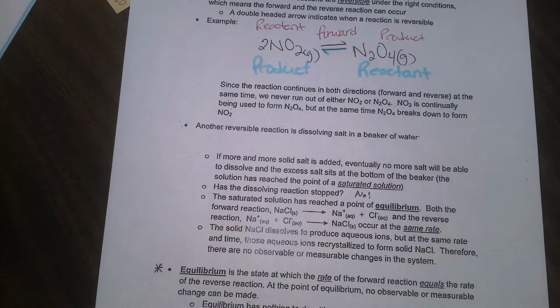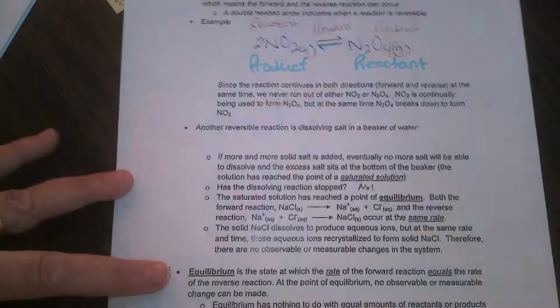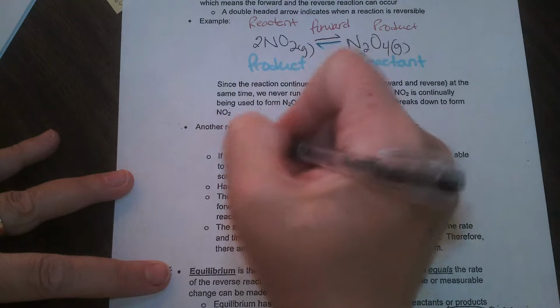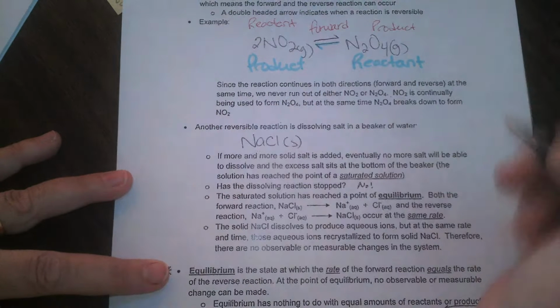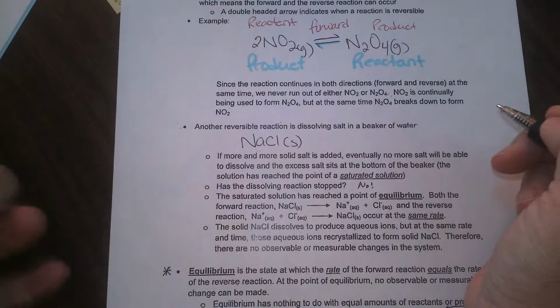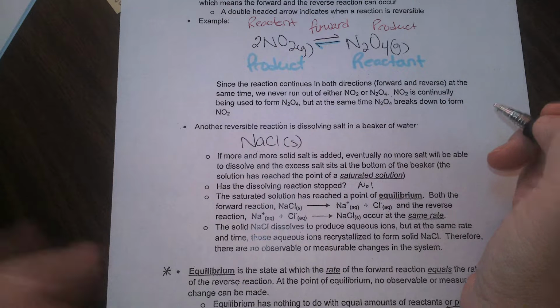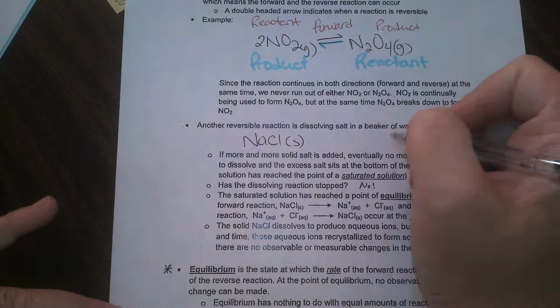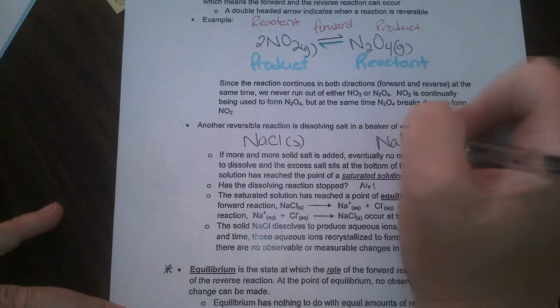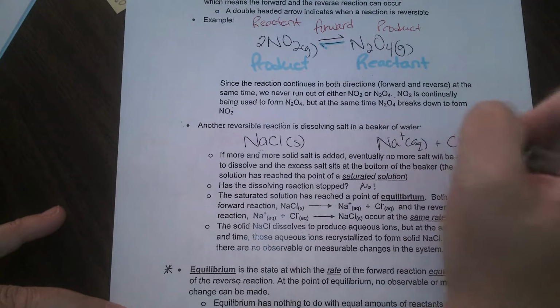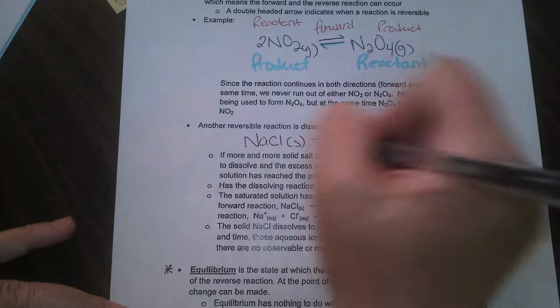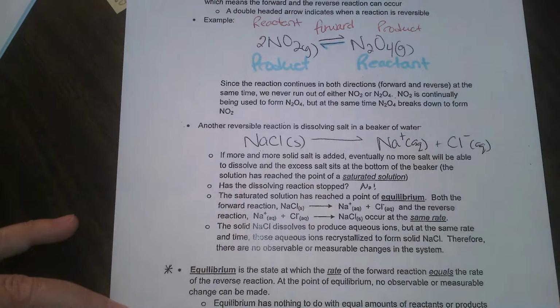Another reversible reaction is salt and water. We've looked at this lots. We've put table salt in water, and when we put it into water, what happens to the ions? They dissociate into what? Na plus and Cl negative. So salt will dissolve or dissociate into water and give us sodium ions and chloride ions. And we know that because we can put a voltmeter in there and we can see that electricity is being generated.